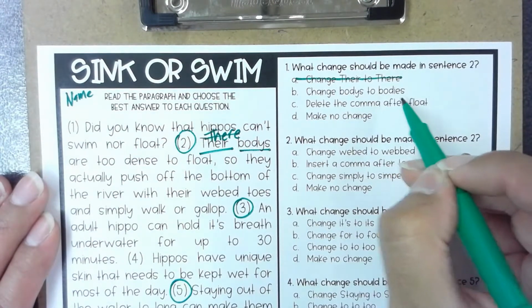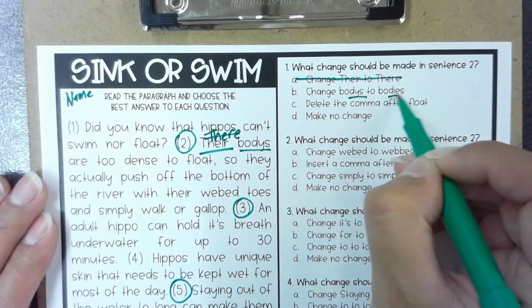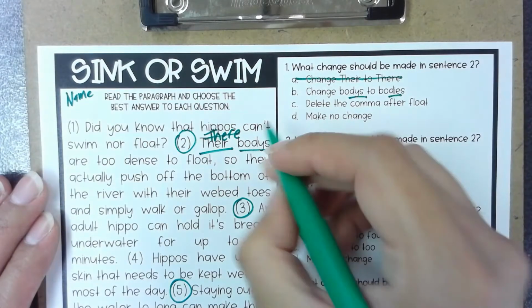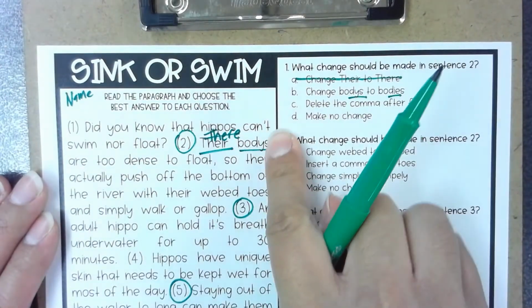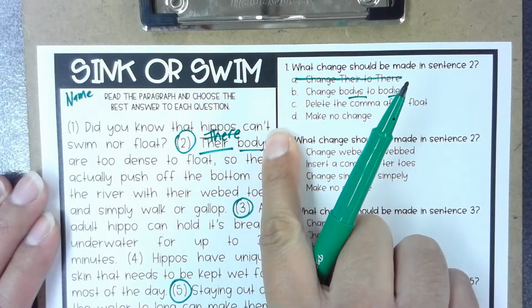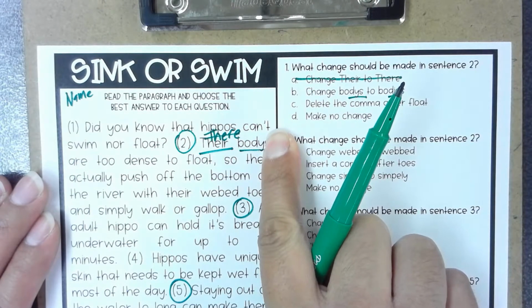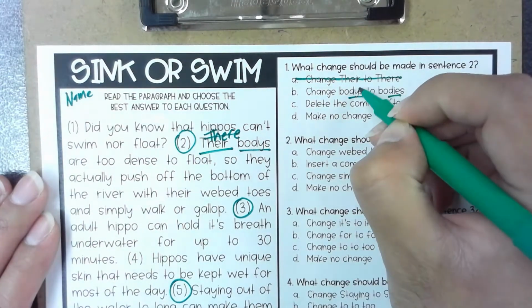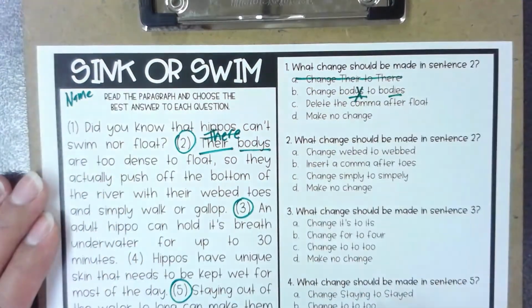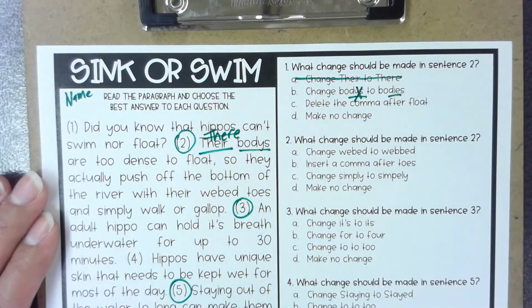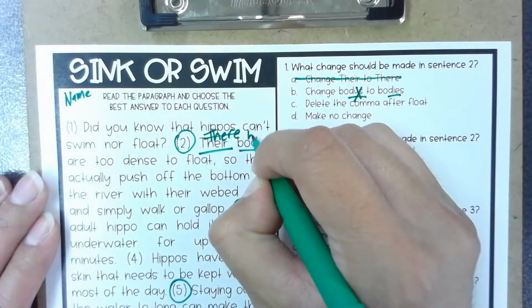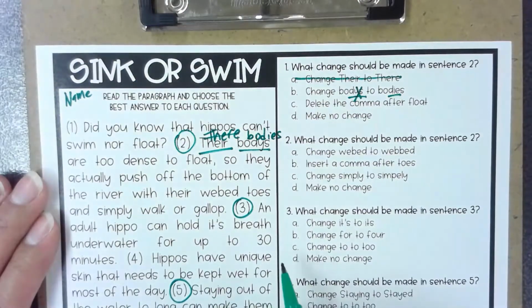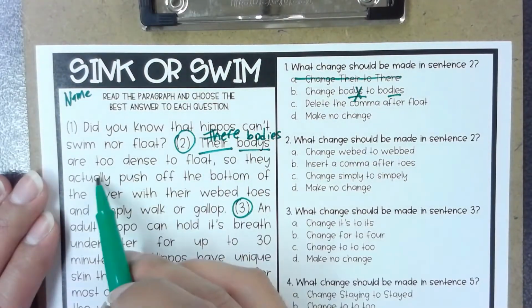to bodies. The only difference here is the suffix, the last part of the word, Y-S to I-E-S. Now, whenever you have one body, you spell it like this, B-O-D-Y. Whenever you have more than one, plural, you have to drop the Y and add I-E-S. So for this one, this is the best edit. You always plug it in to double check. Their bodies are too dense to float.